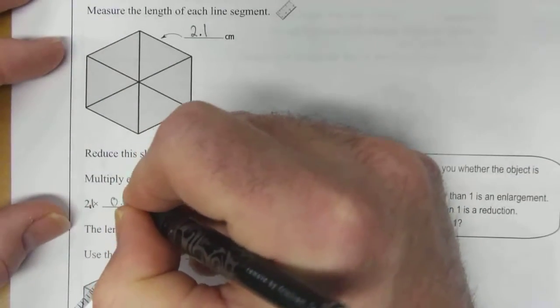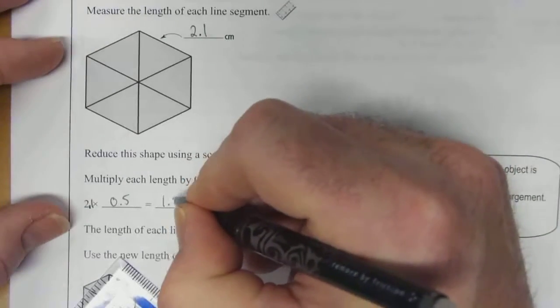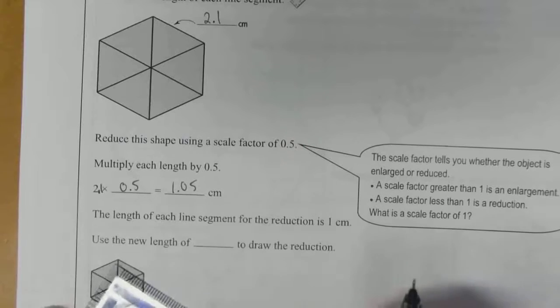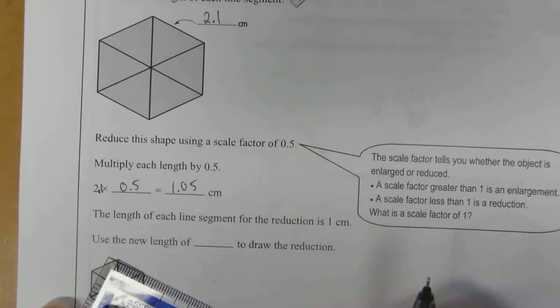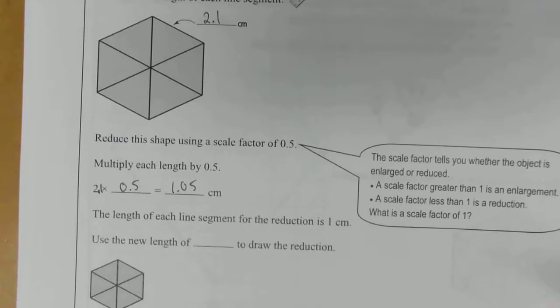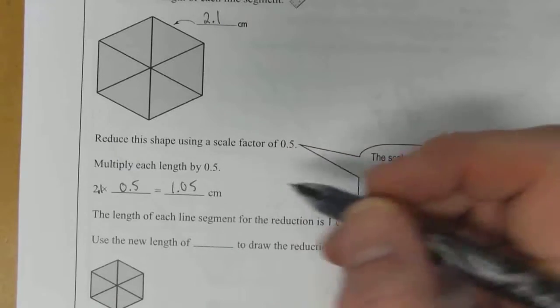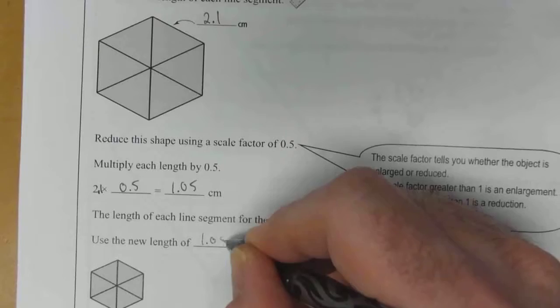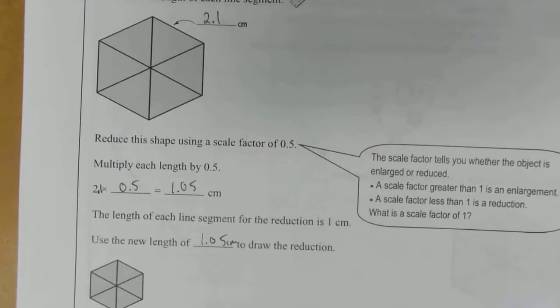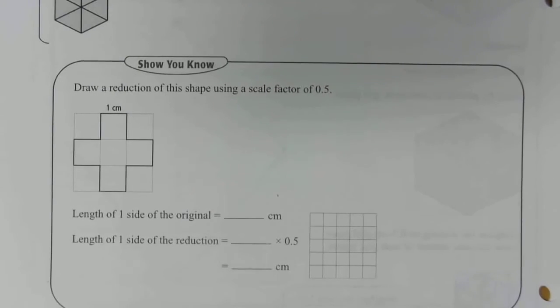If you multiply that by 0.5, then you'll have 1.05 as the side length of your shrunk version, and 1.05 it is. So the new length would be 1.05 centimeters. So draw that. So go ahead and try to do this using reduction.